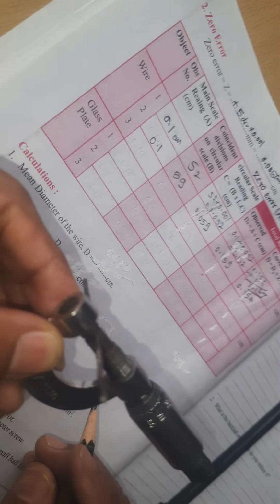Then there are three readings: 0.147, second reading is 0.154, and third reading is 0.155. We have to take the average, therefore take the addition of these three. Then we get 0.456, and divide by 3. Total number of readings are 3.